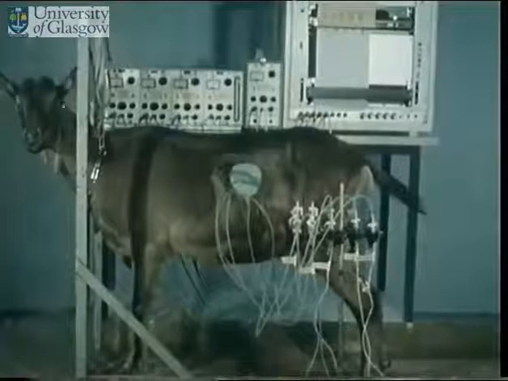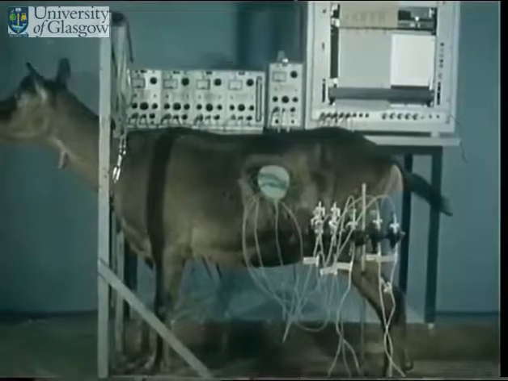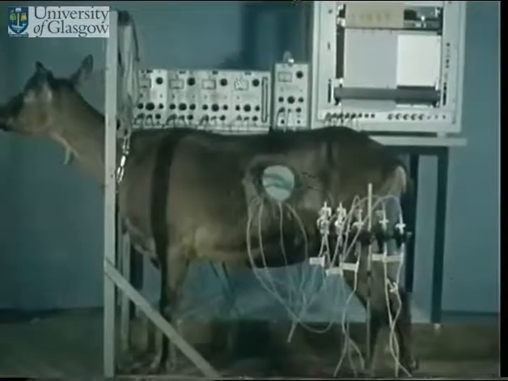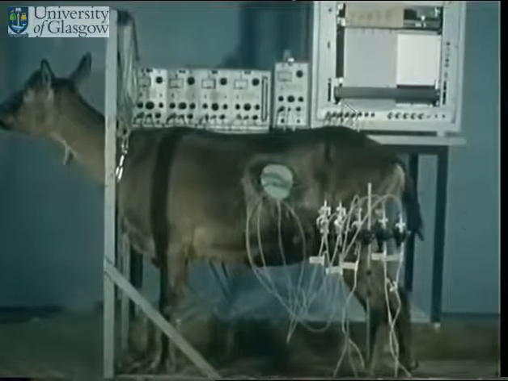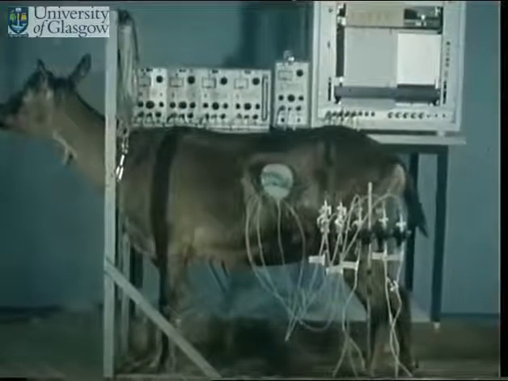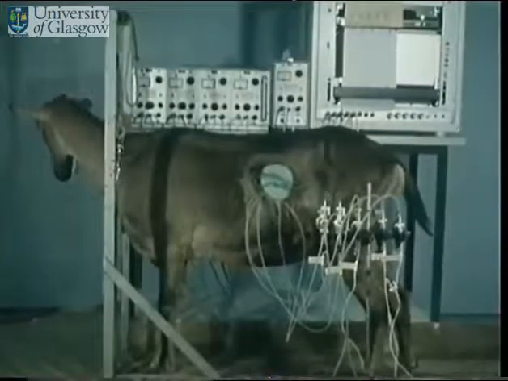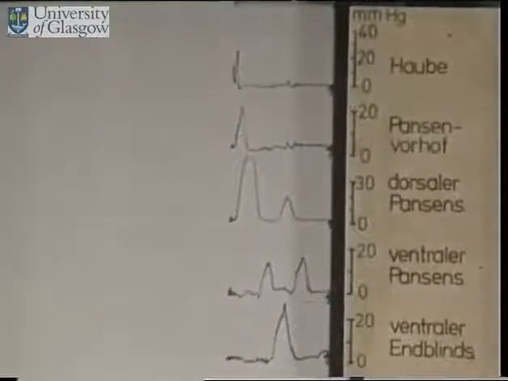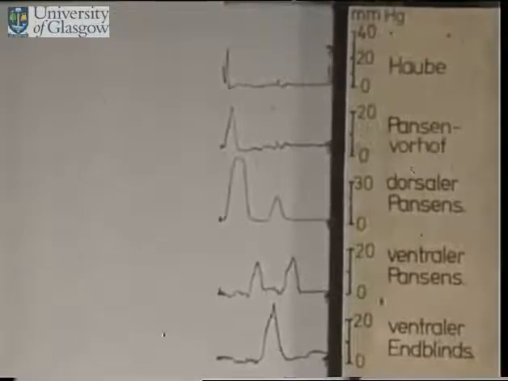The goat is fixed in a special stand. The catheters are connected to electronic pressure transducers. Behind the animal, you can see the necessary carrier amplifiers and a multi-channel recorder. From motility records, the sequence of contractions of the various compartments can be seen.